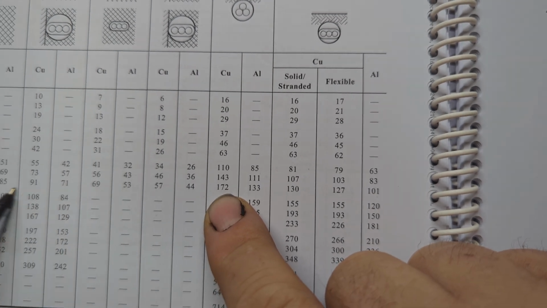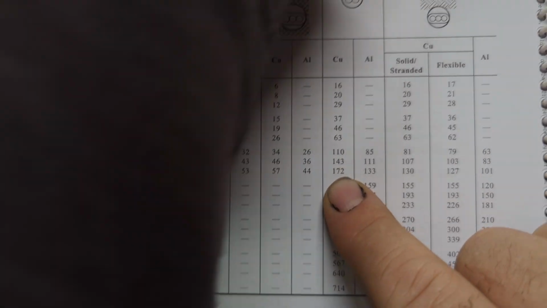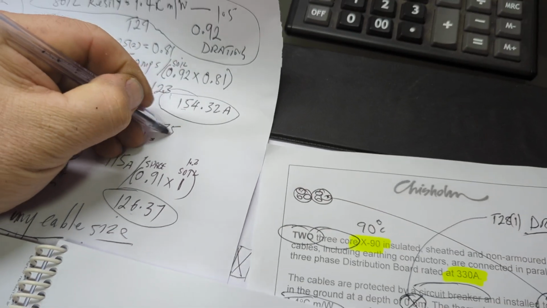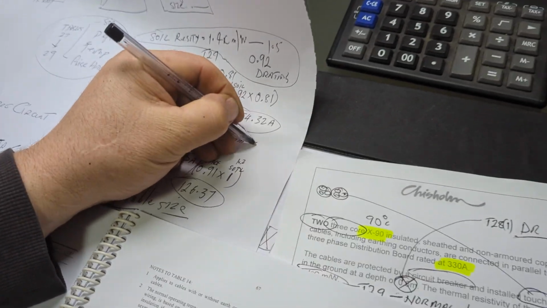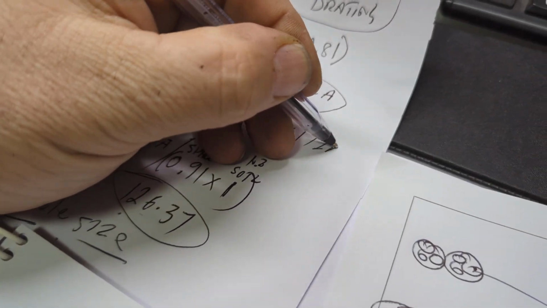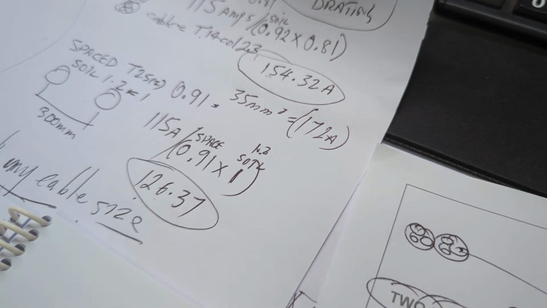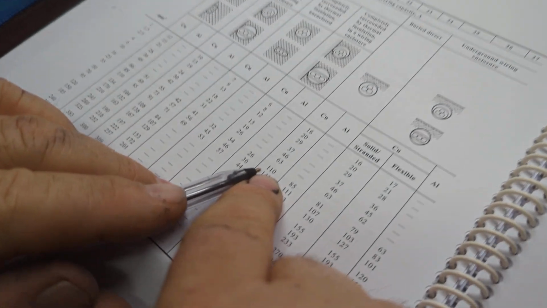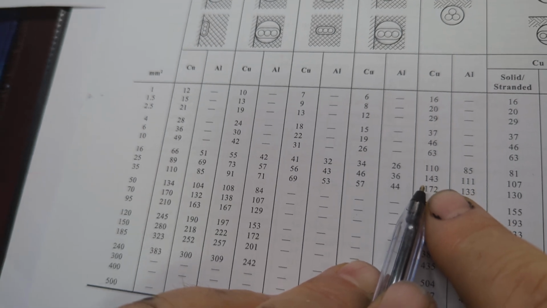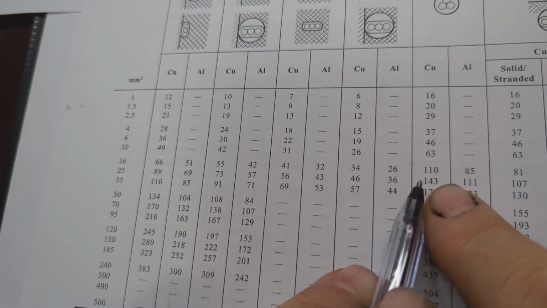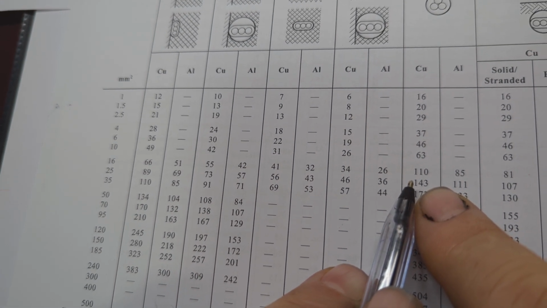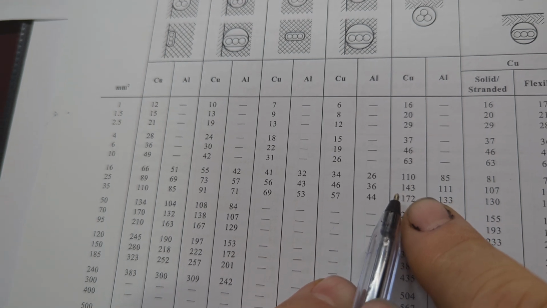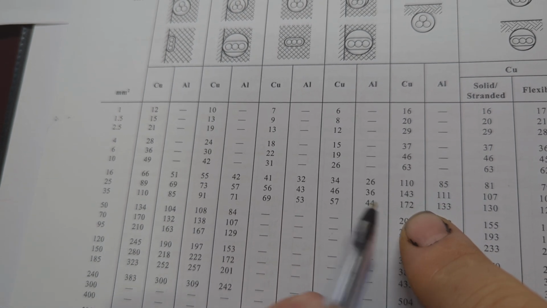So 35 mil squared equals 172 amps. I can't go lower than that because it goes to 143. 172 versus 143. I can't do this one because it's too low. I've got a minimum of 154. So I'm going to 172.